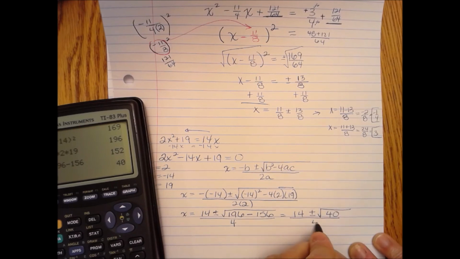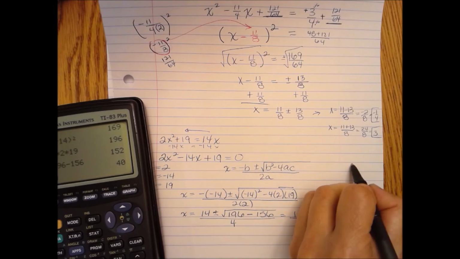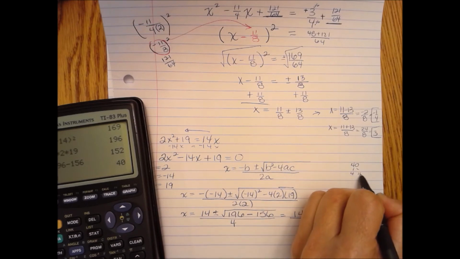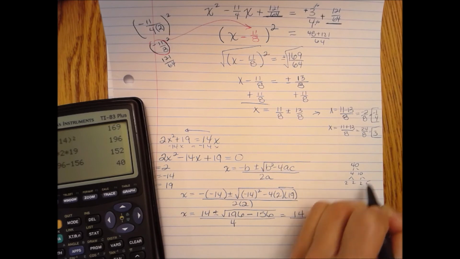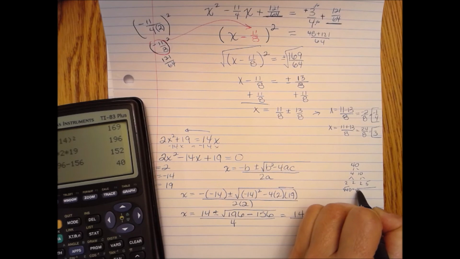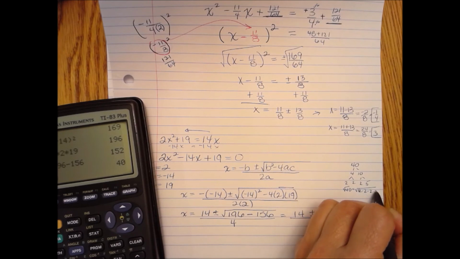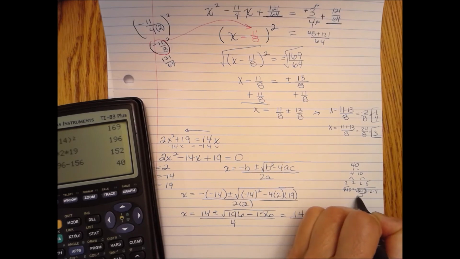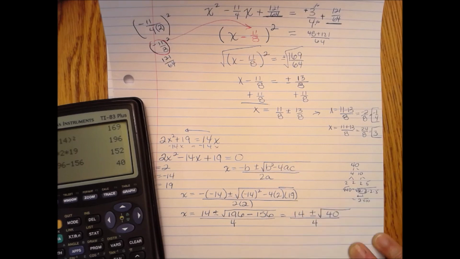The square root of 40. 40 is 4 times 10, which is 2 times 2 times 2 times 5. The square root of 40 is the square root of 2 times 2 times 2 times 5. That comes out as 2 square root of 10.